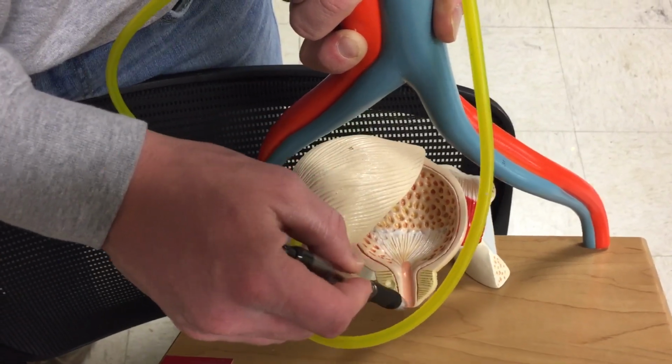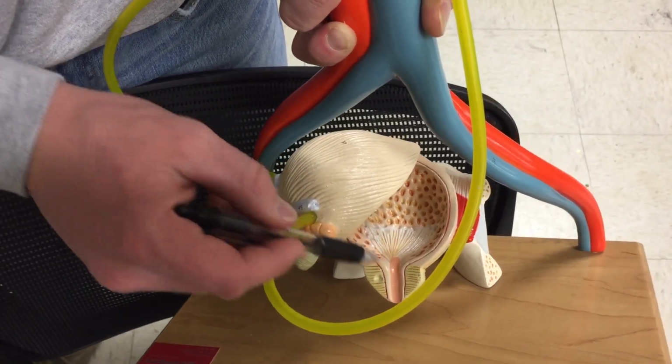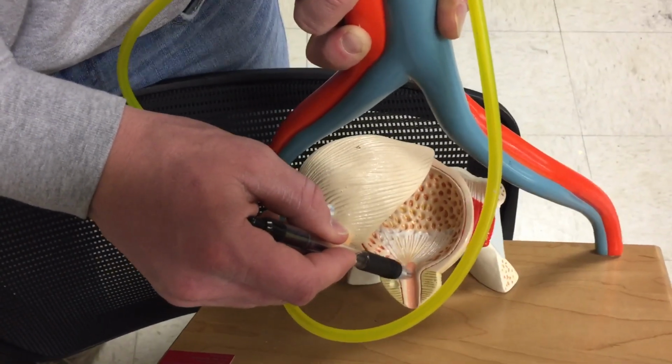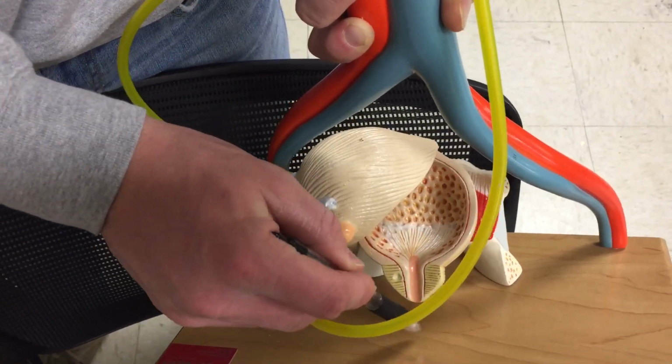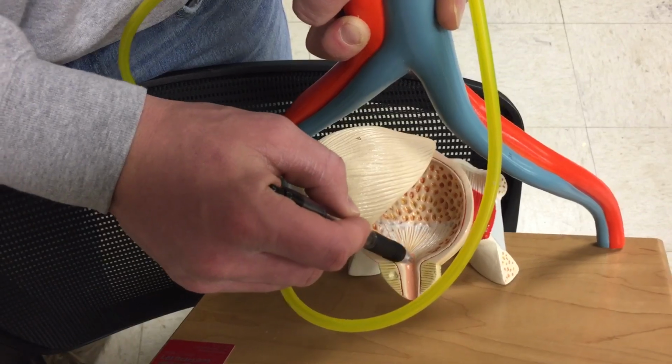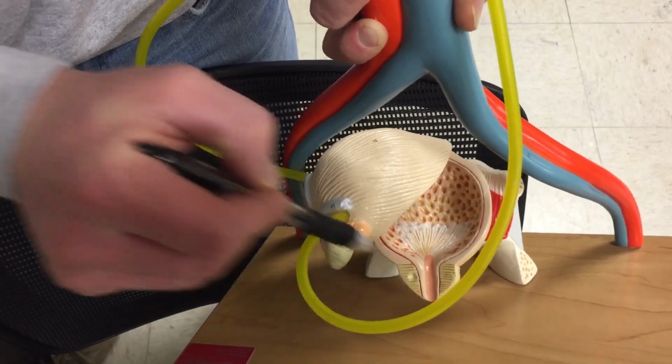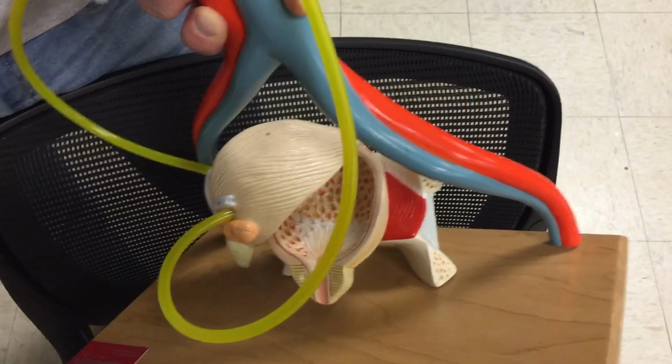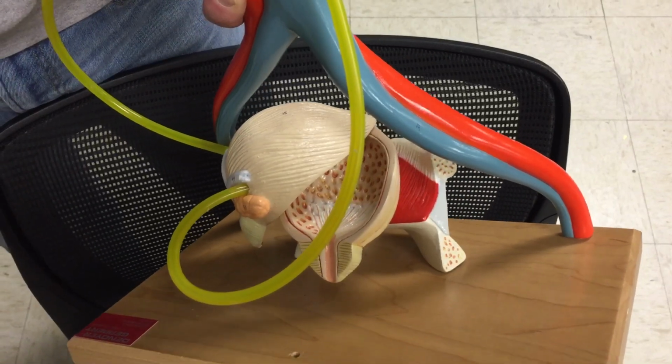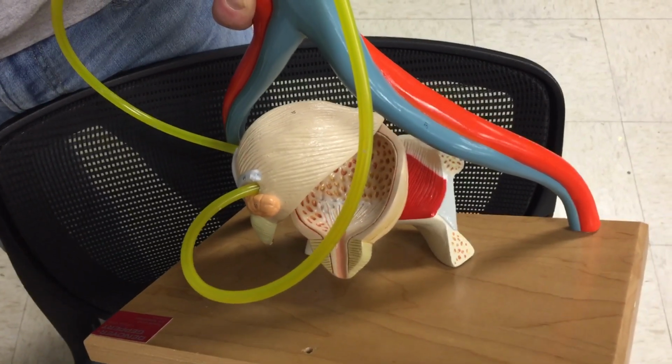And then it's going to go down to your urethra. You can't see these two on this model, but your internal urethral sphincter is going to be here, your external urethral sphincter is down here. Your internal is involuntary, while your external is voluntary. And with that being said, that is the structures of the kidney.